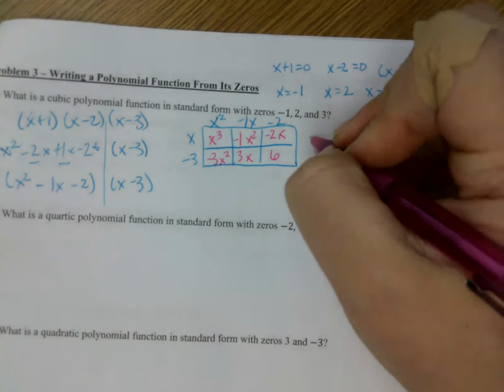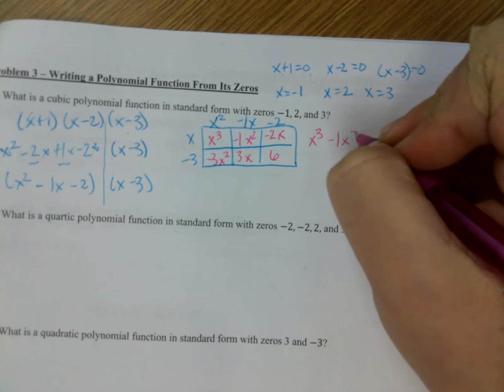Now, it's up to you if you prefer to rewrite all of these out.